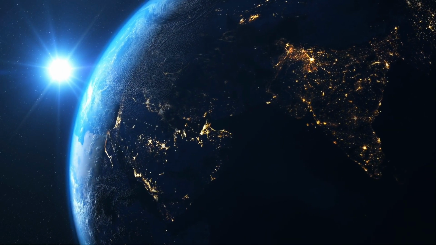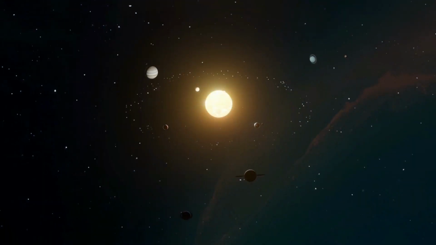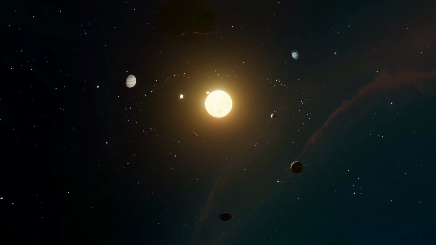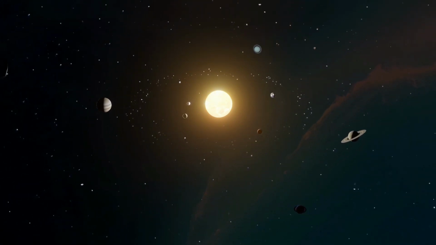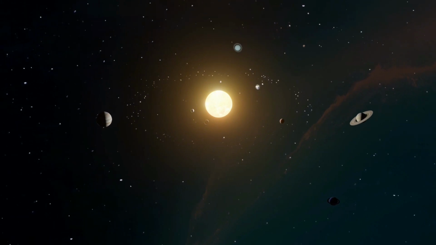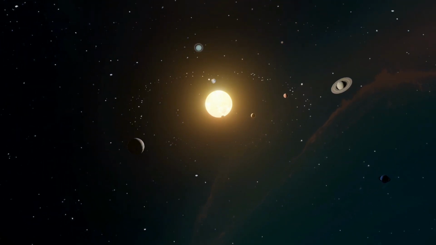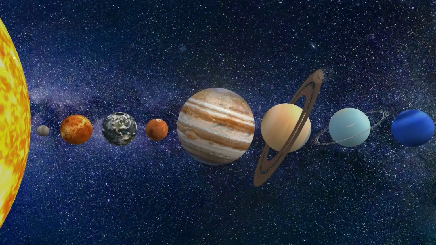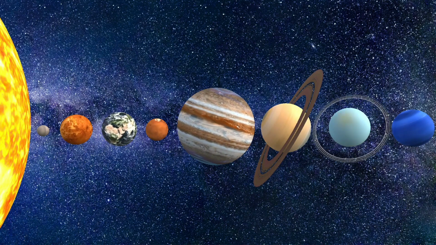Today, we are going to learn about the Sun, the star that gives us light and life. The Sun is the center of our solar system, and by far its largest object. It has a diameter of about 1.4 million kilometers, which is more than 100 times the size of Earth. It is also very massive, containing more than 99% of the total mass of the solar system.